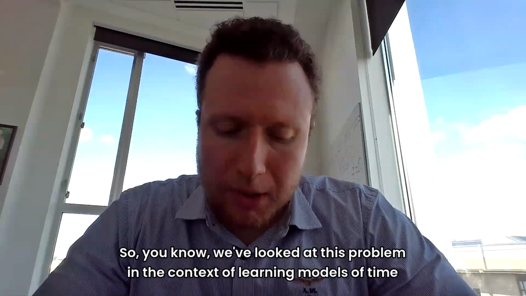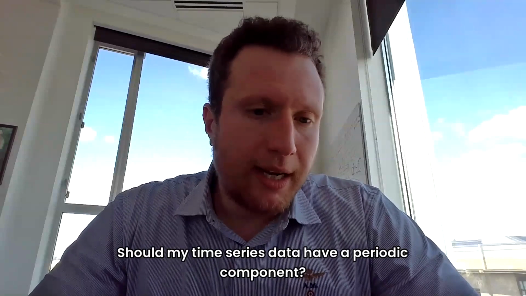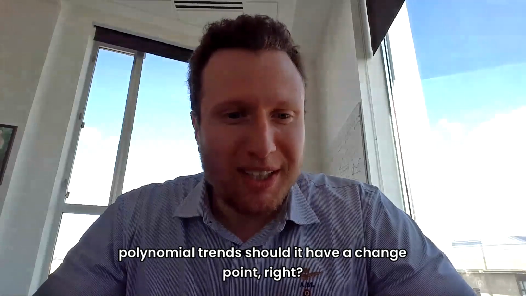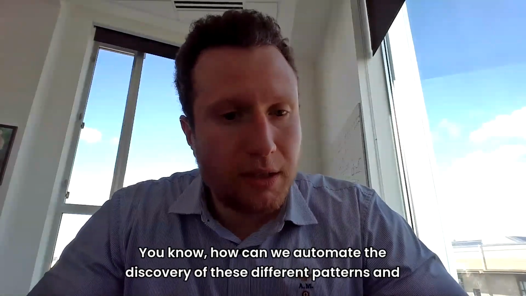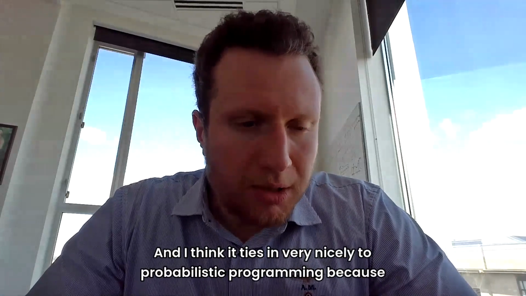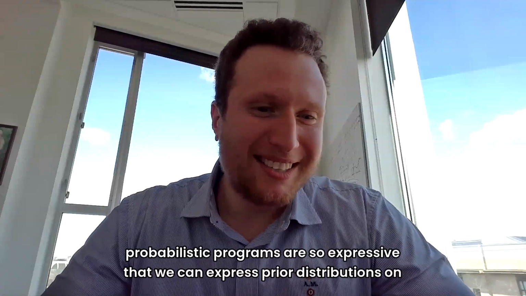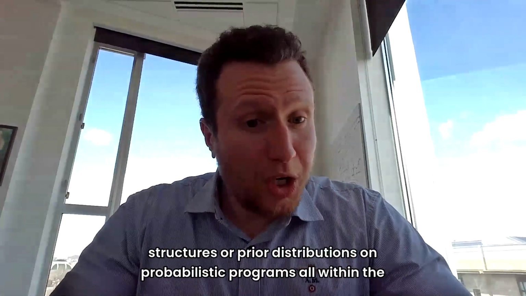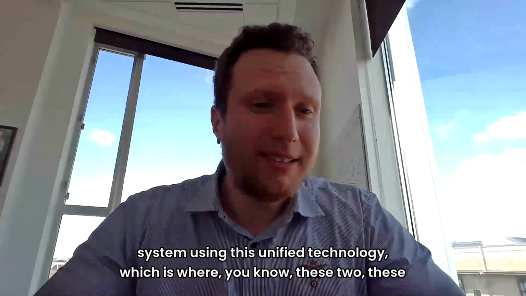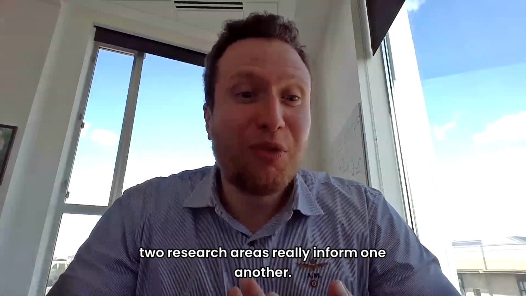We've looked at this problem in the context of learning models of time series data. Should my time series data have a periodic component? Should it have polynomial trends? Should it have a change point, right? How can we automate the discovery of these different patterns and then learn an appropriate probabilistic model? And I think it ties in very nicely to probabilistic programming, because probabilistic programs are so expressive that we can express prior distributions on structures or prior distributions on probabilistic programs all within the system using this unified technology. Which is where these two research areas really inform one another.